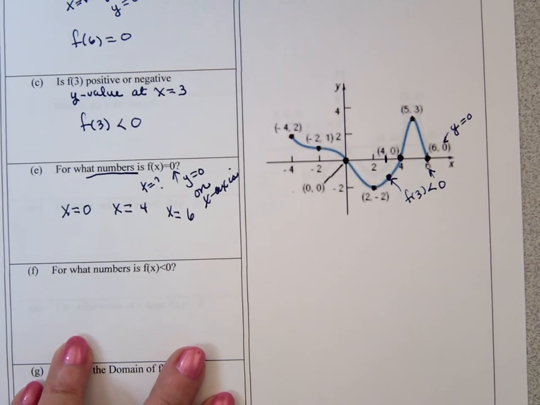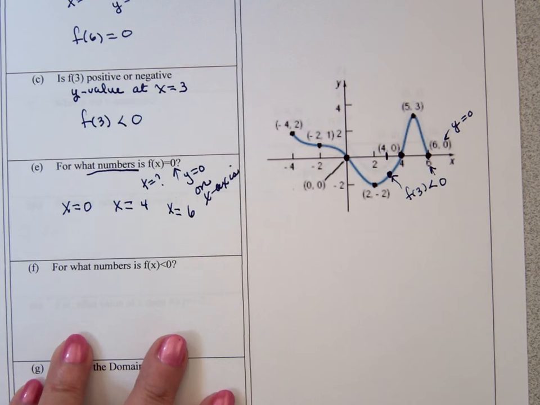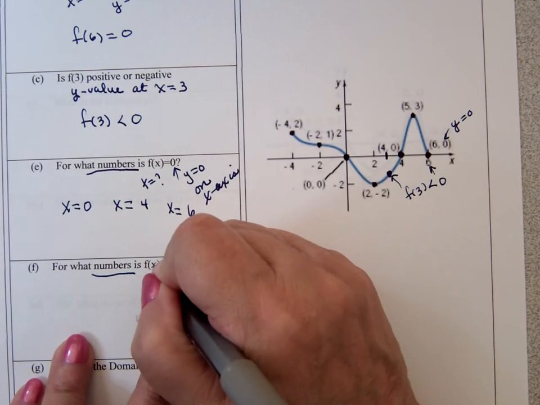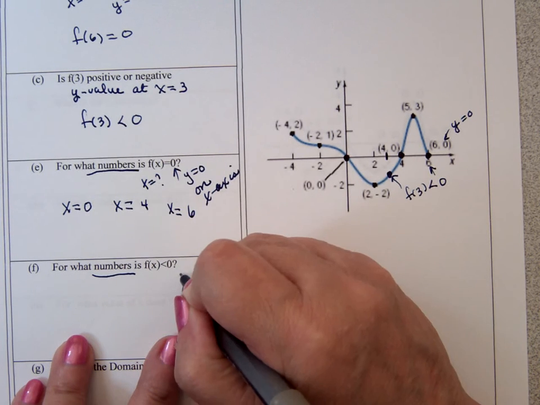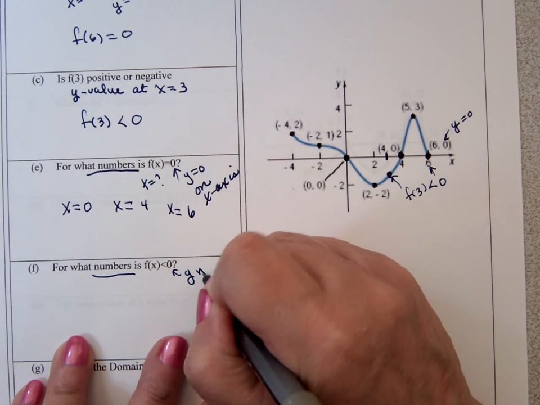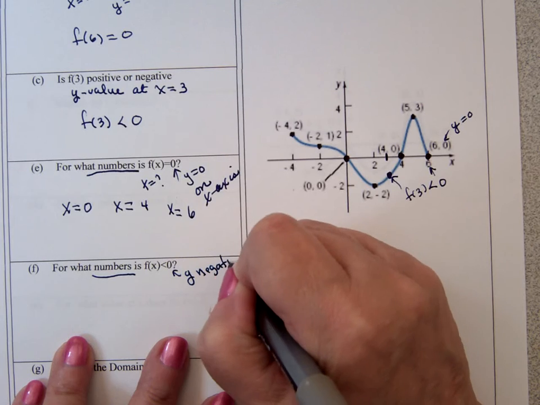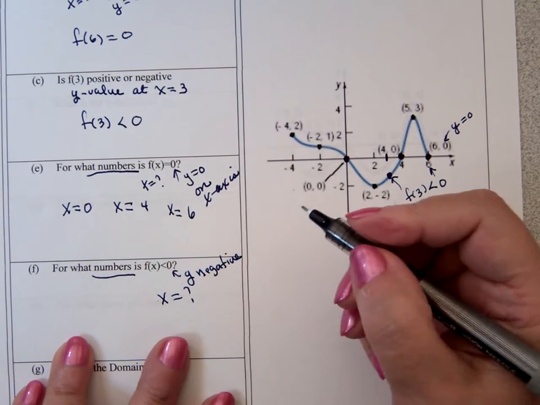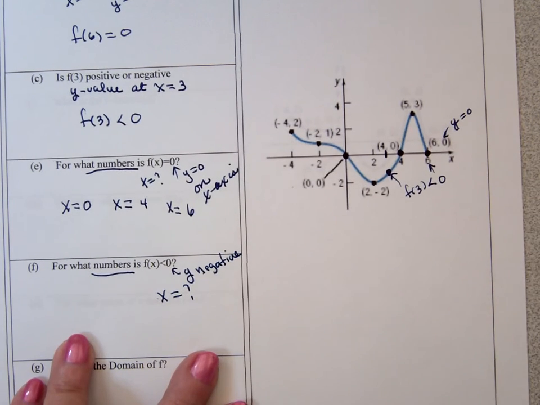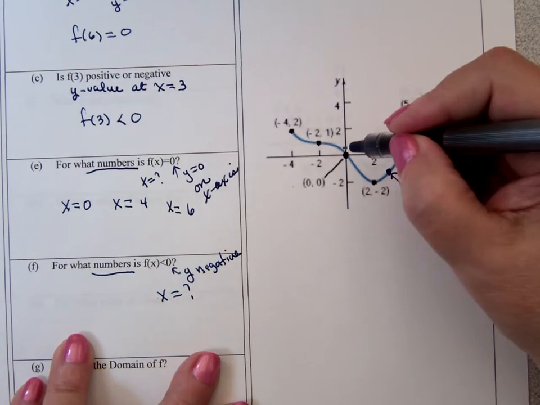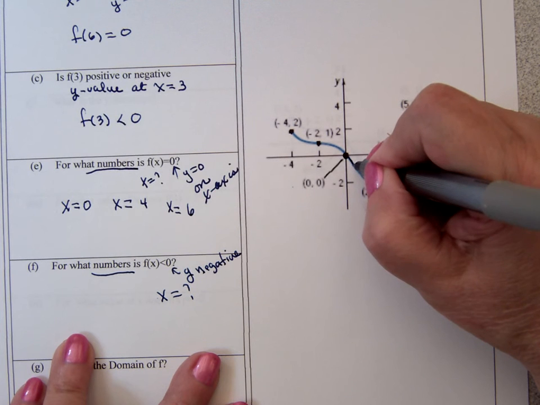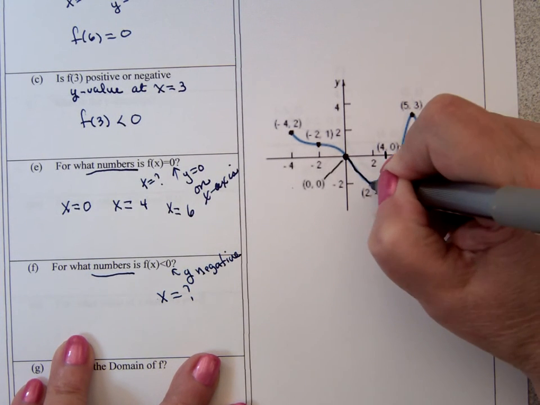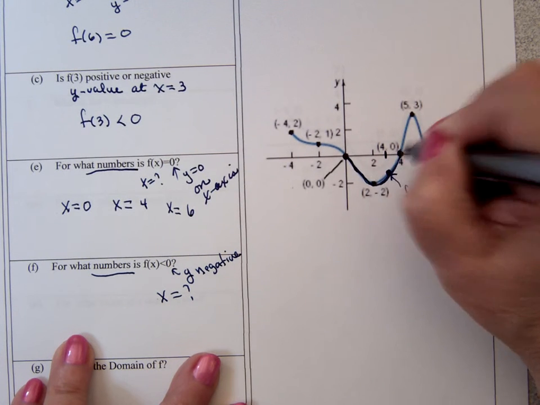Now here's a tougher one. It says for what numbers, and again it's going to be x, is f of x less than 0? This says y negative, x is. So if I look at where y is negative, where it is below the x-axis, that's this piece right here.